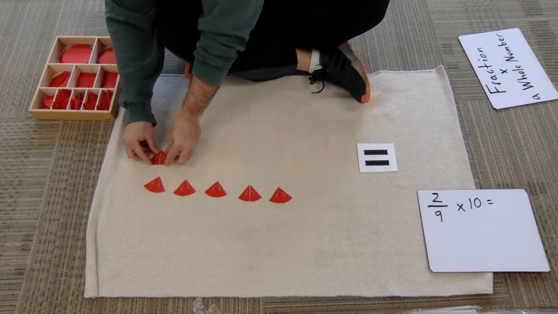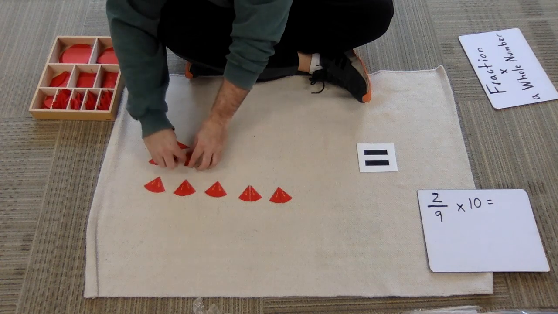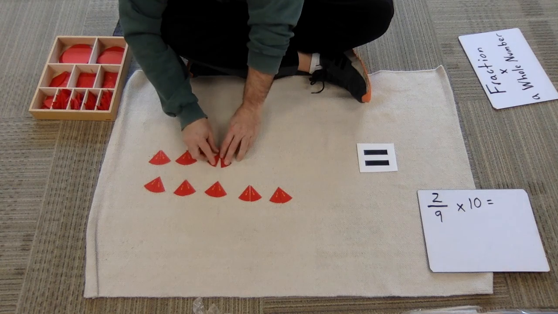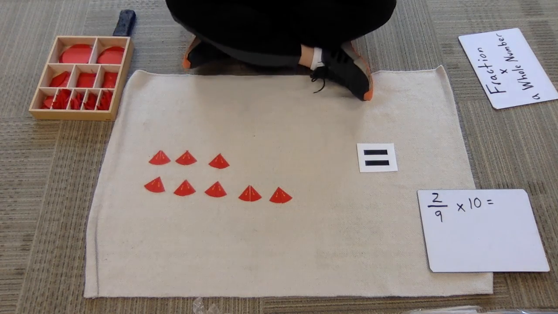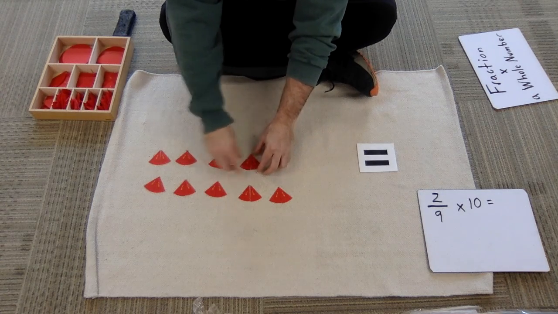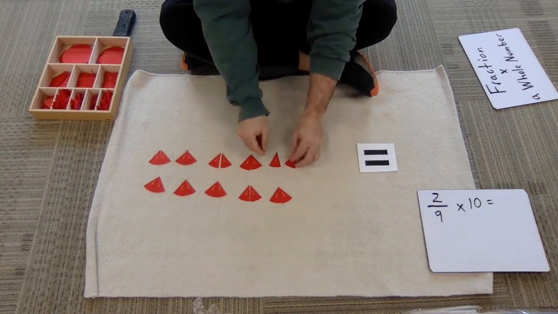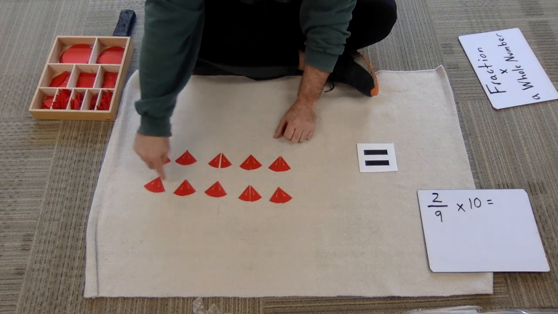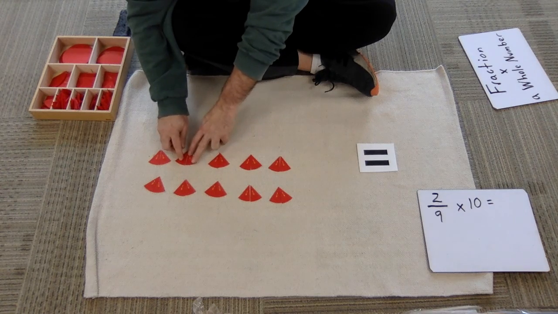Another one. 2/9. Oh wow, interesting. All right. So there we have it. 1, 2, 3, 1, 2, 3, 4, 5, 6, 7, 8, 9, 10. So I have 10 sets of 2/9.